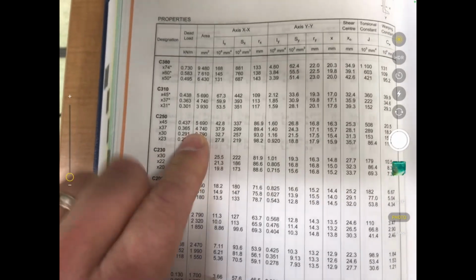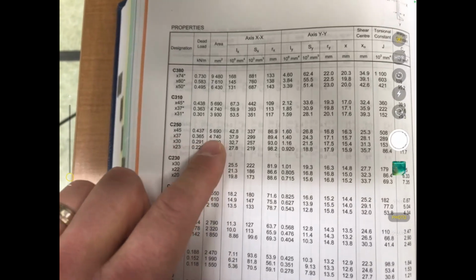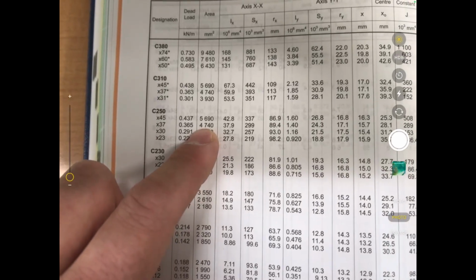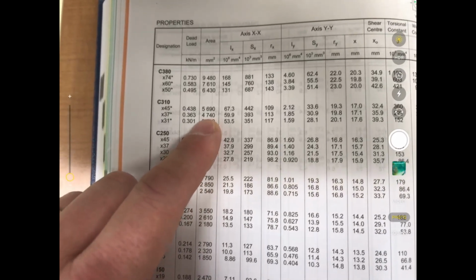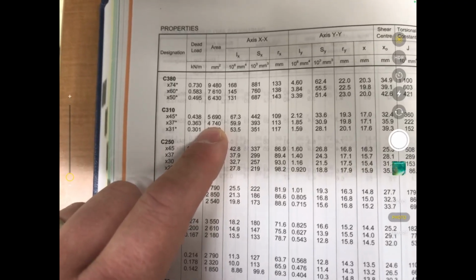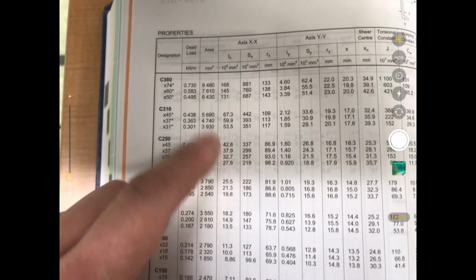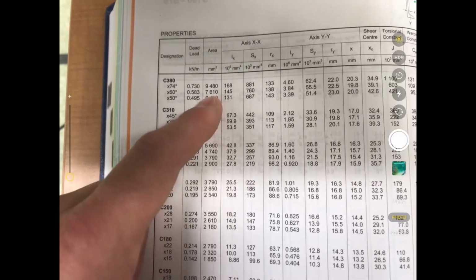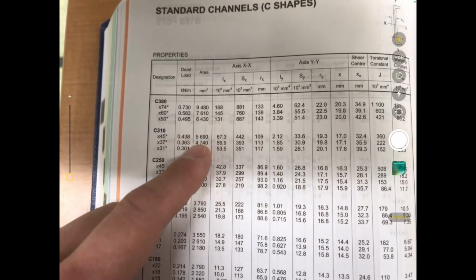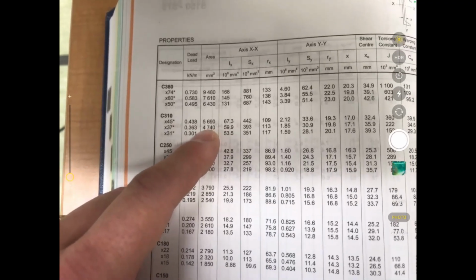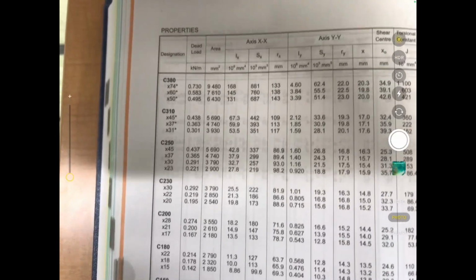There are two channels. There's a 250 by 37 that has 4,740. There's also this one that has 4,740. And then the next biggest ones are the two that have 5,690. Okay? So I need 48 something, but again, this is pretty close, right? 4,740.